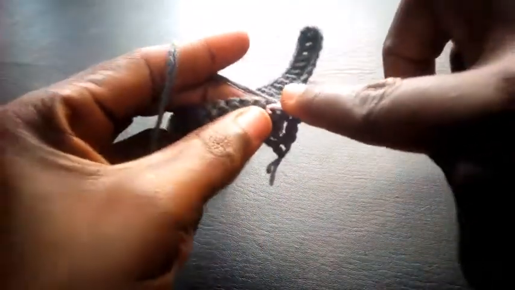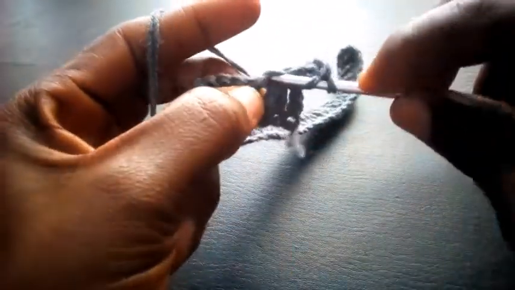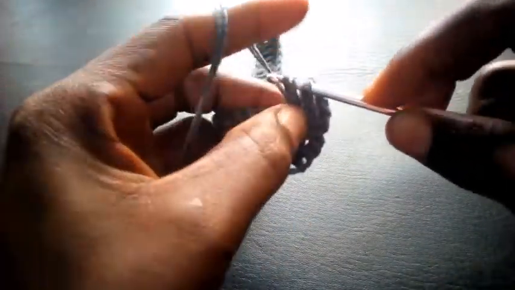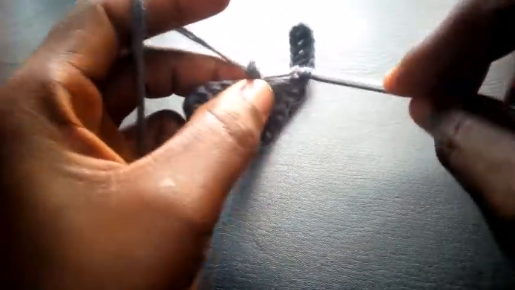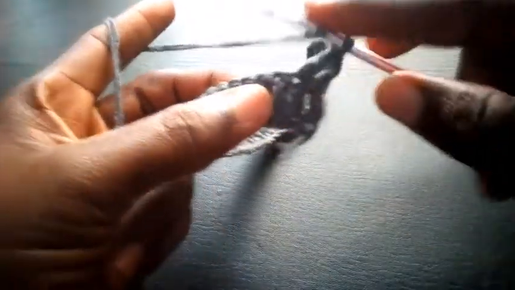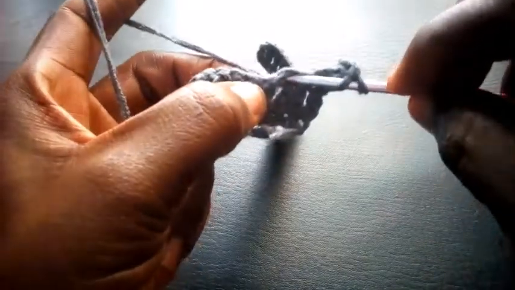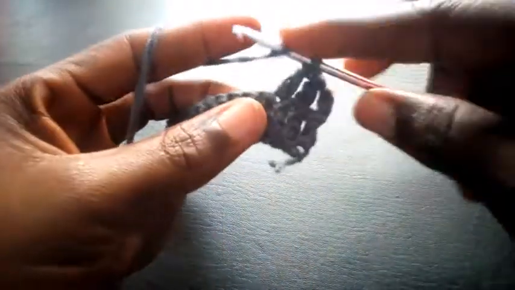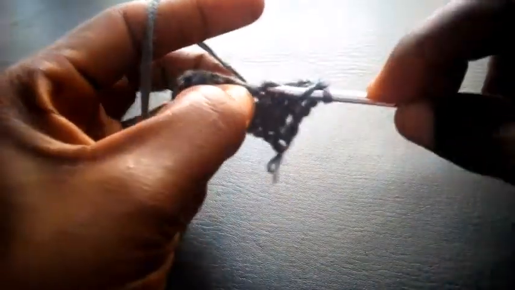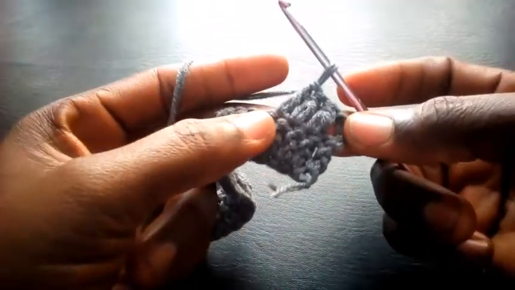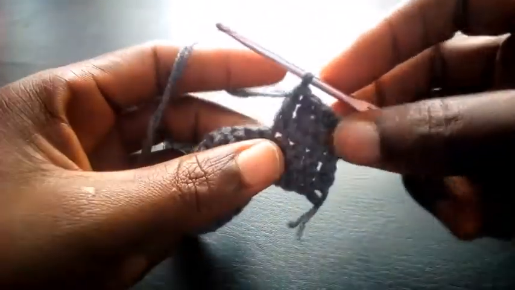So right here, what I'm making here is the border of this pattern. So I always like 4 triple crochet. But it's not fixed. You may decide to make yours 5, even less than 4, like 3. But I prefer 4. As you can see, this is 4. 1, 2, 3, 4. So I'm okay with this.